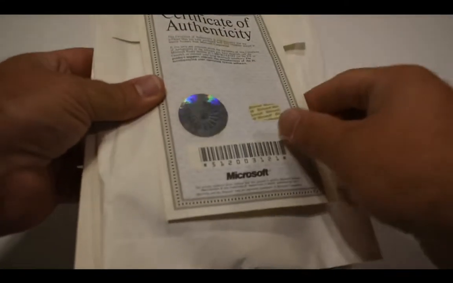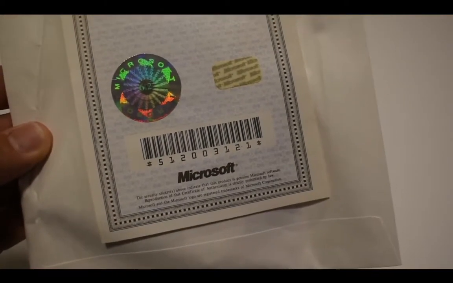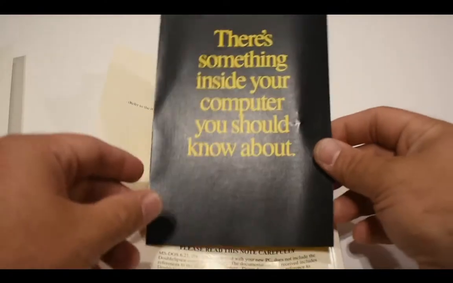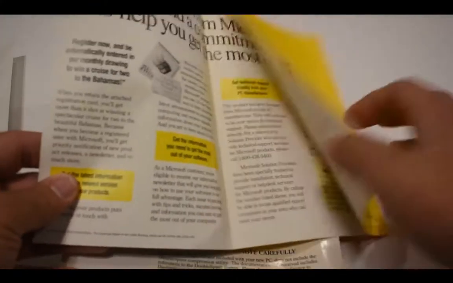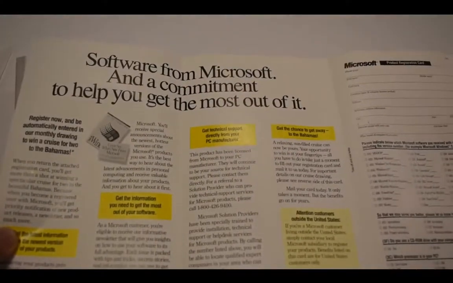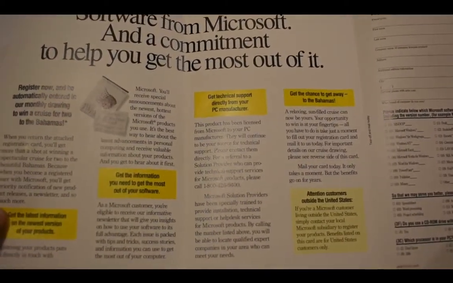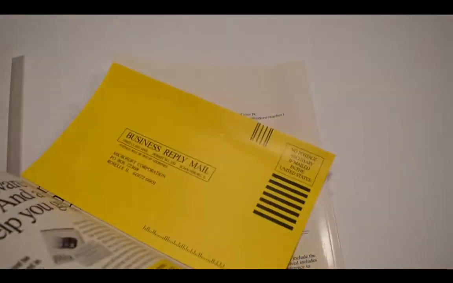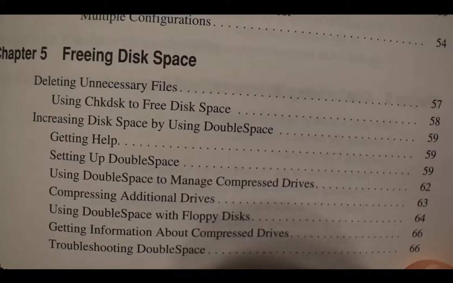So when I first unboxed, I guess you could call it unboxing, it was more like unpackaging or unshrink wrapping. The first thing you see is the certificate of authenticity, but behind it there is a mailer that says there's something inside your computer you should know about, and it's actually the registration for the DOS 6.22. And it was kind of cool. There's actually an offer to win a cruise for 2 to the Bahamas. So I doubt that's still any good, but it might be, so I will be promptly sending that in. I'm kidding, of course, so that was really cool.